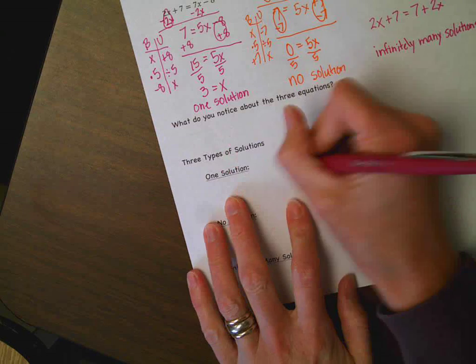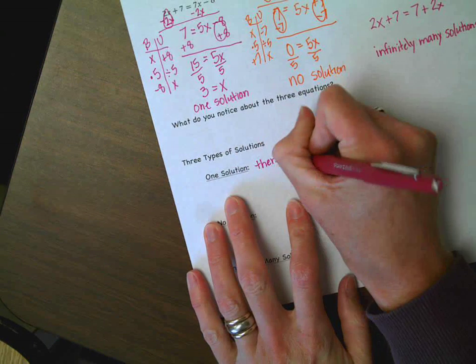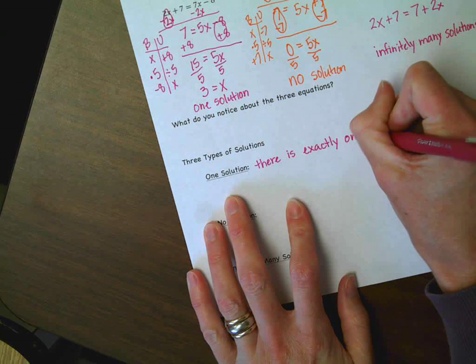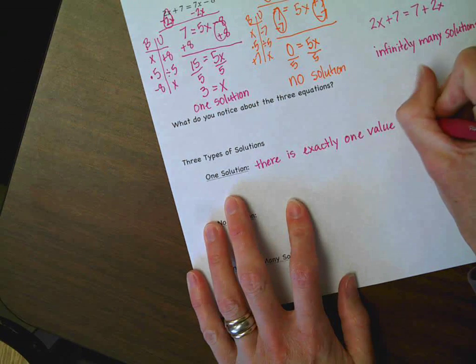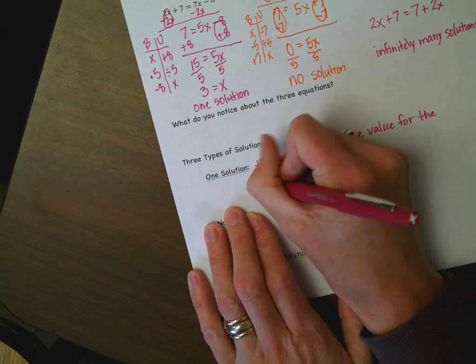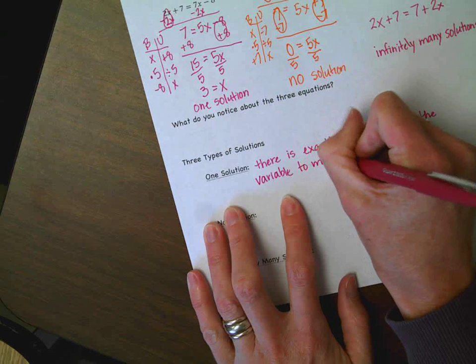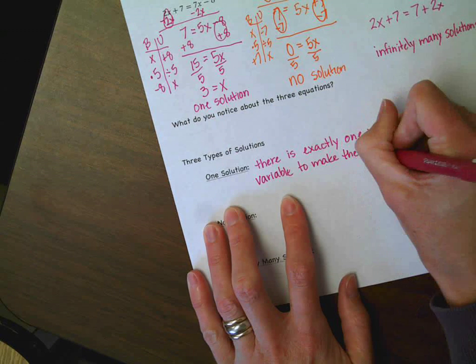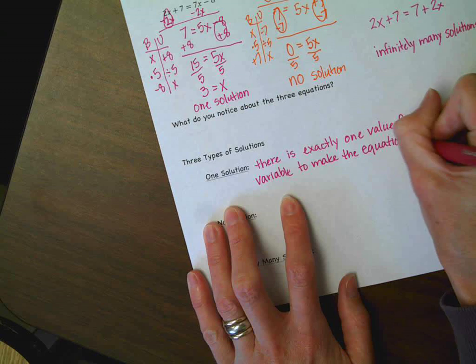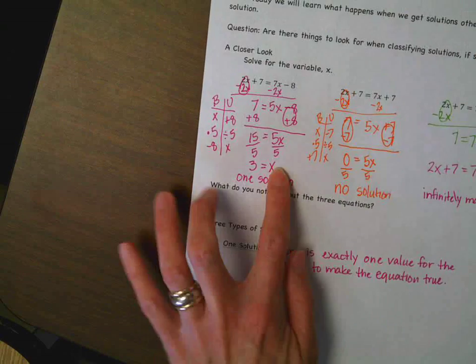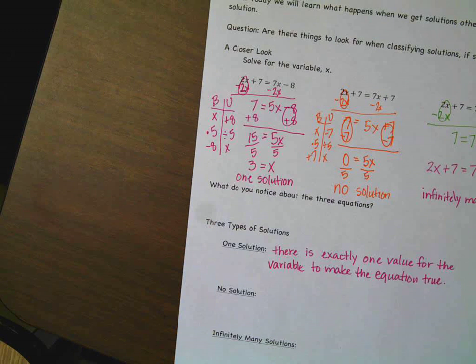So what did we learn about 1 solution? 1 solution means there is exactly one value for the variable to make the equation true. Exactly one value to make the equation true. So in this case, this one, the exact value had to be 3. So there is exactly one value for the variable to make the equation true.